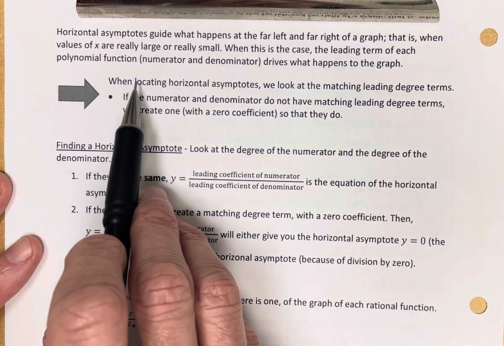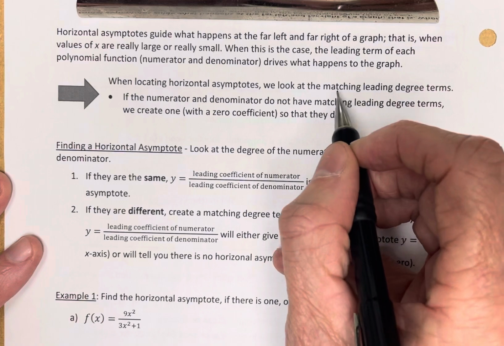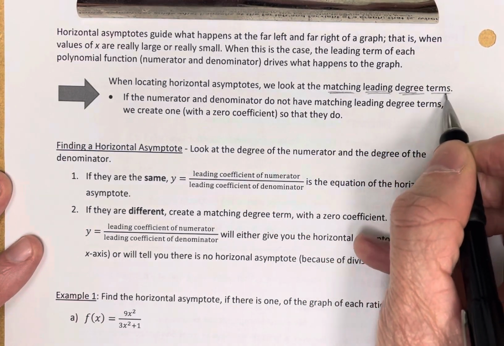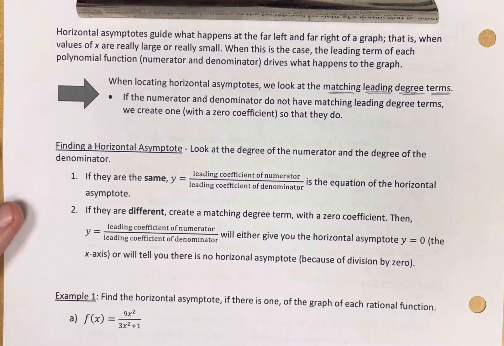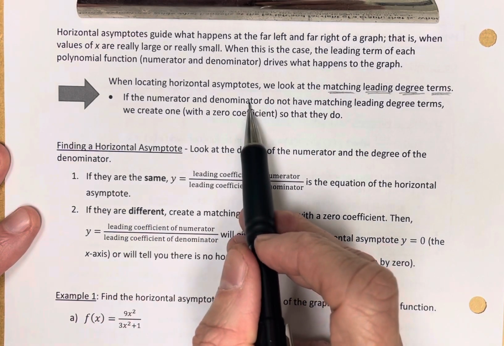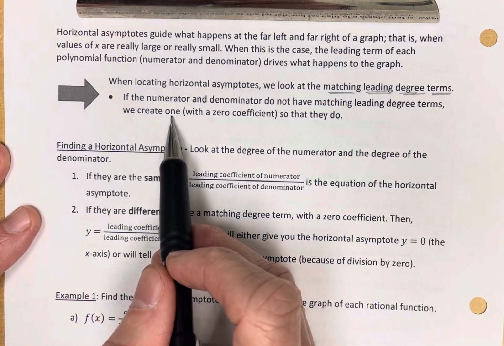So, when locating horizontal asymptotes, we want to look at matching leading degree terms. If the numerator and denominator do not have matching leading degree terms, we want to create one.